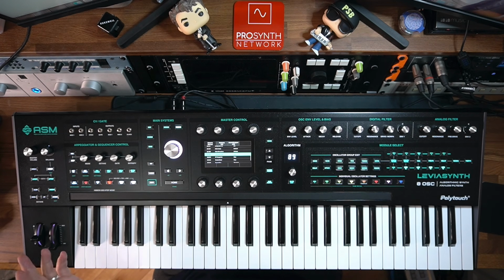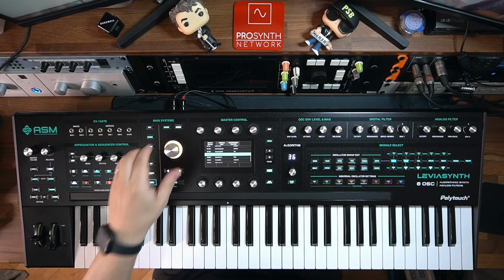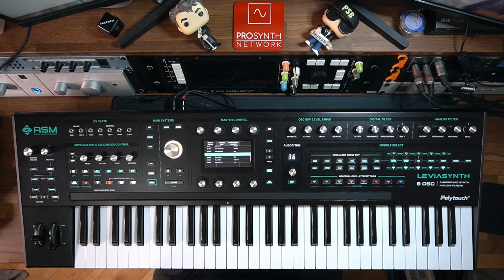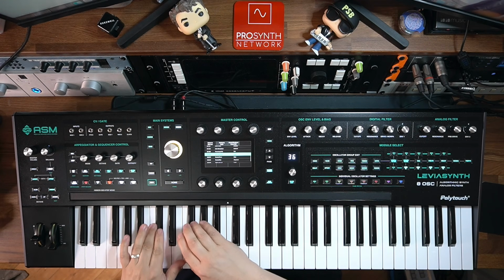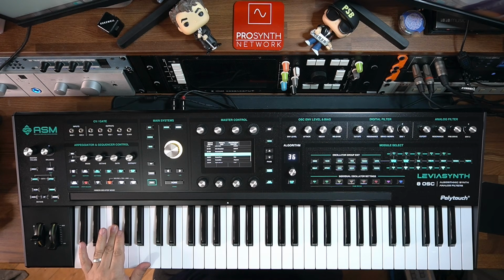Now, we couldn't talk about FM synthesizers without having some classic 80s FM sounds, and so this split is a nice one. So we're all very familiar with that. And then, of course, on the right-hand side, does anyone want to guess as to what's on this one?